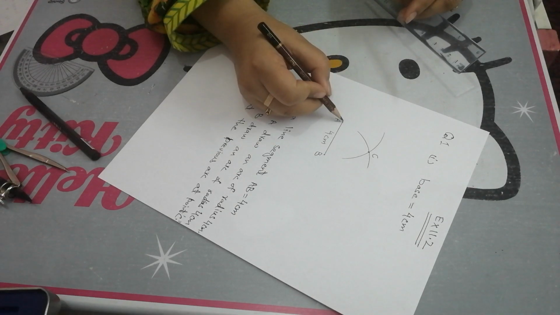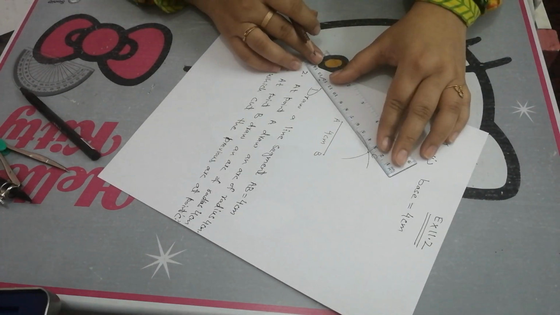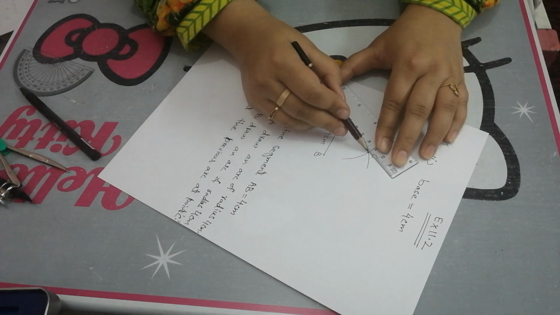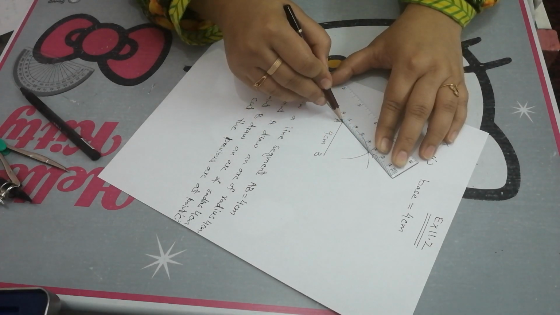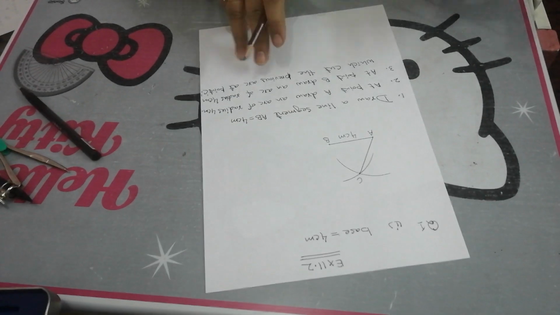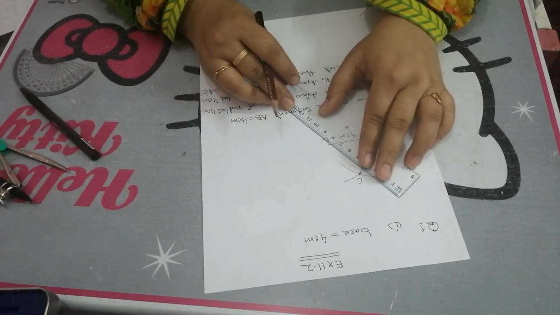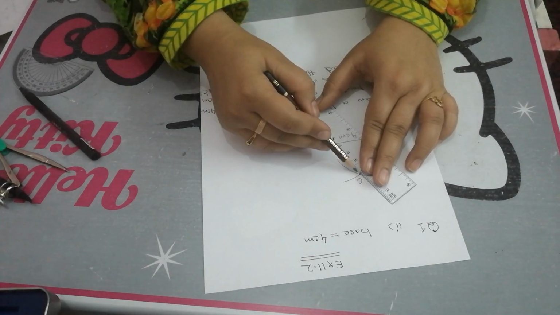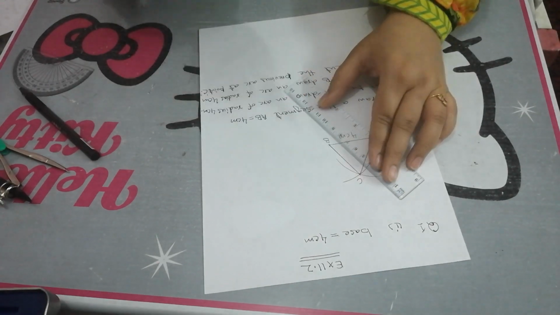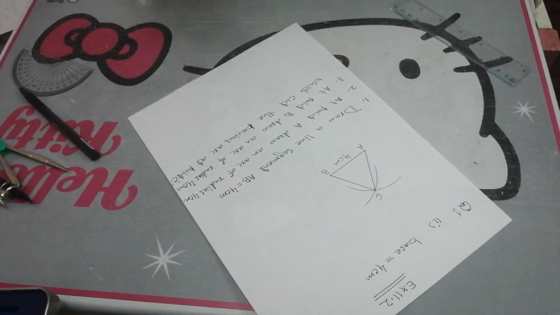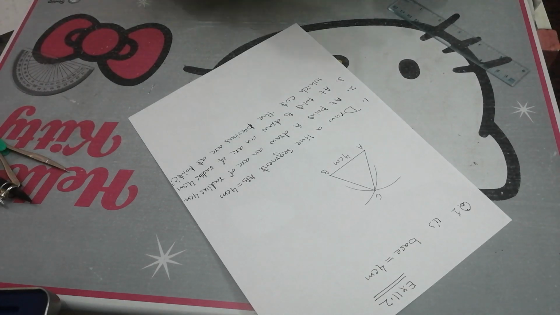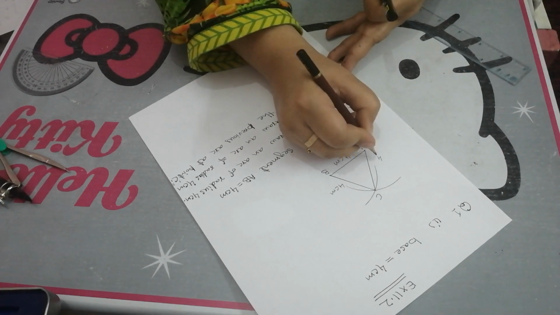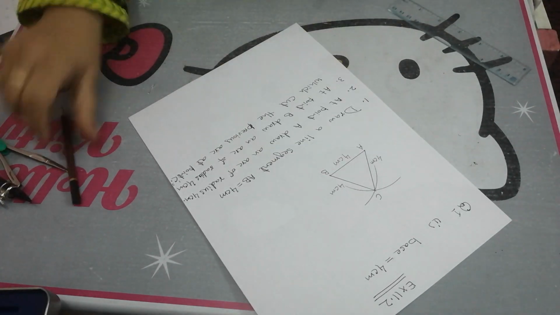So this point C, with the help of a ruler, you join with A. This C you join with A, and similarly this C you join with B. Clear? So we get the required equilateral triangle. All its sides are of 4 centimeter.